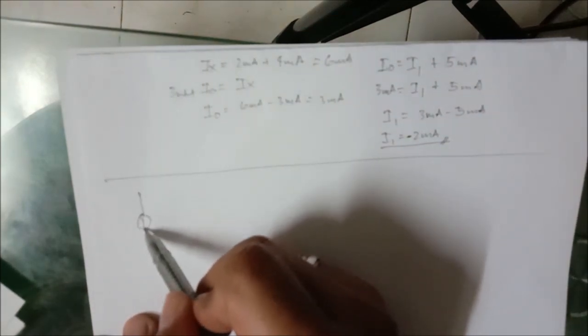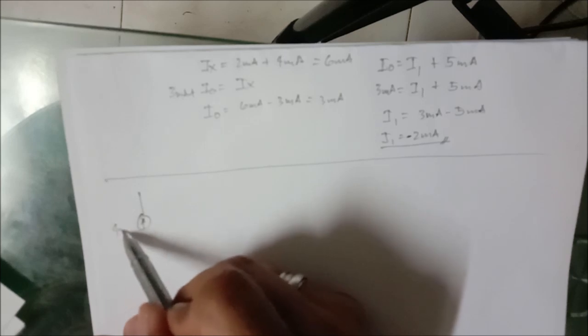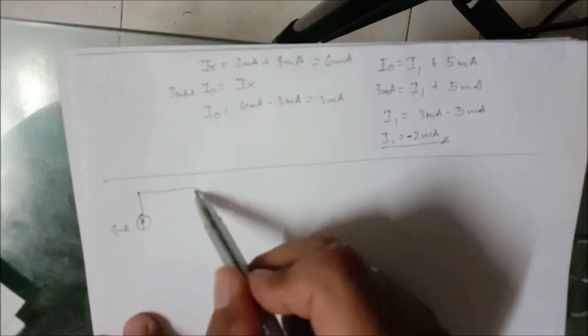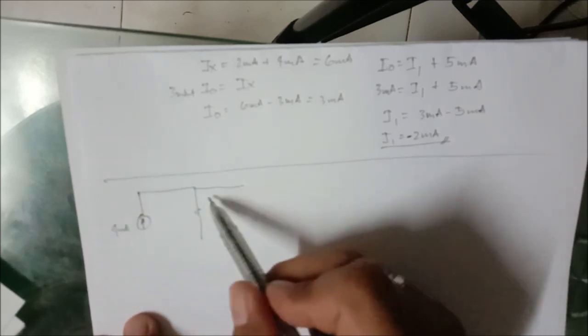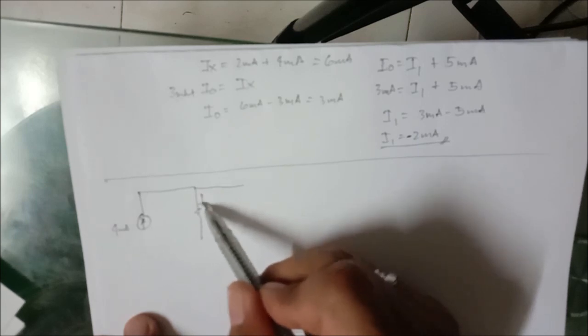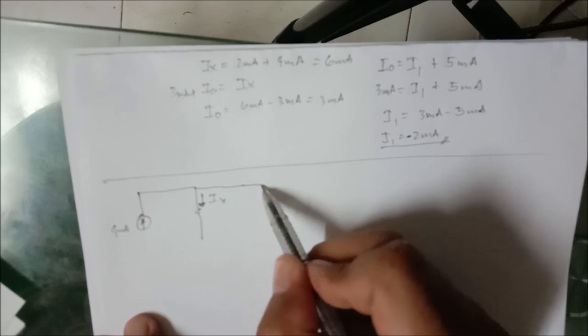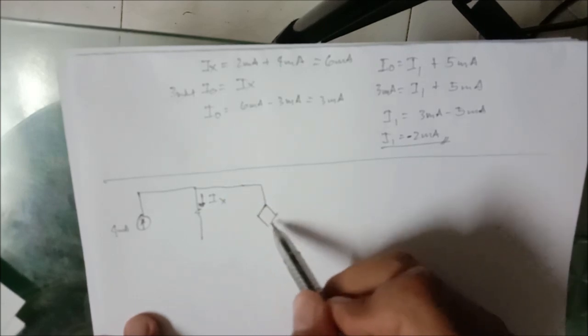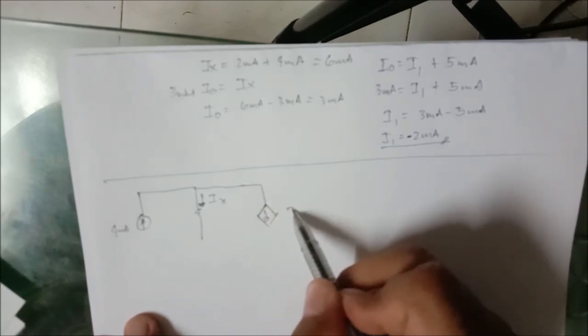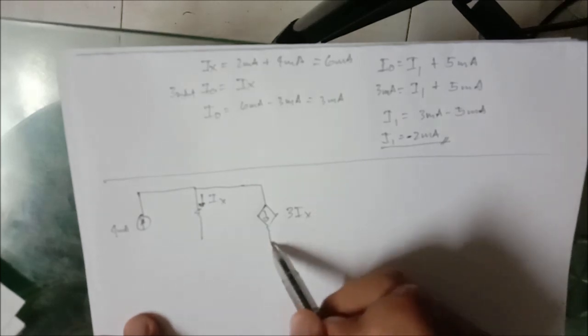4 milliamperes. Tapos, I sub x. Tapos, dependent current source natin is equivalent daw sa 3ix.